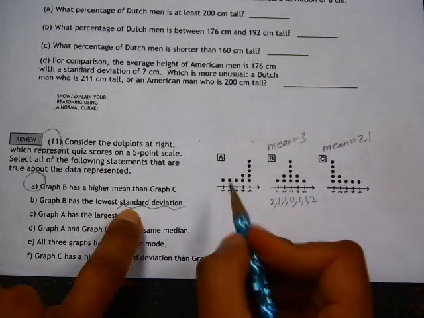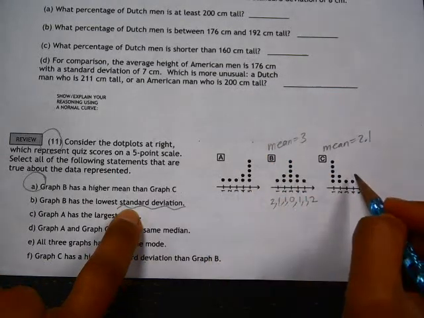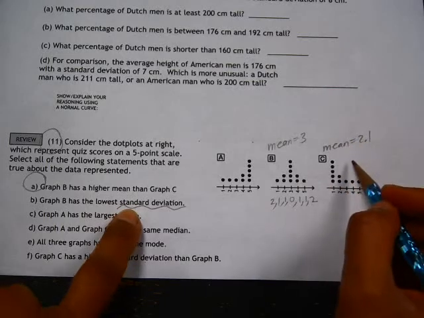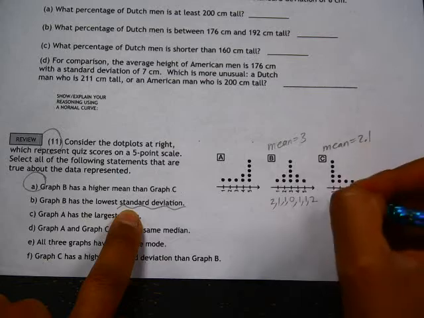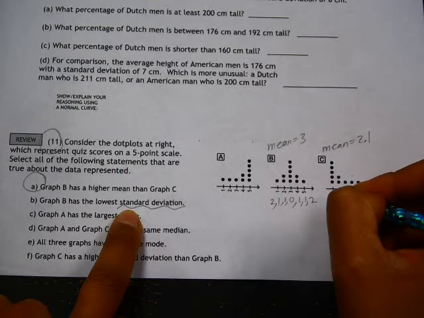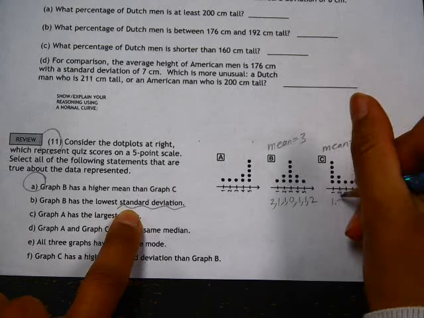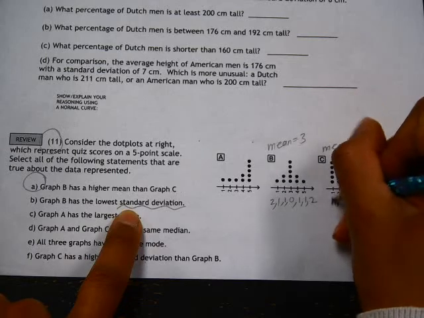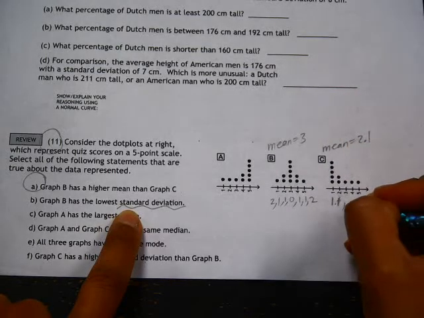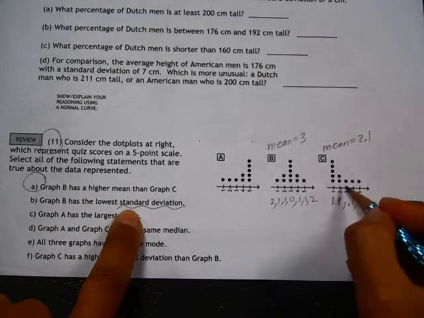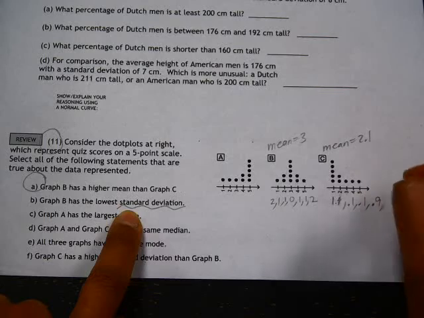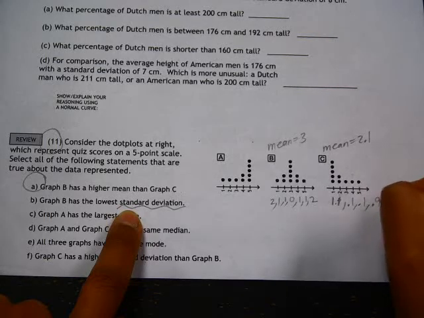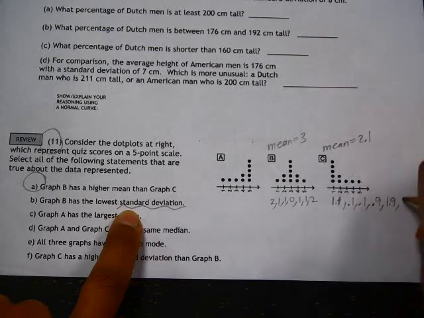Let's look at the other graph. So in this case, or let's look at this one. The mean is 2.1 on this one. These dots are all 1.1 away from the mean. These 2 dots are only 0.1 away, and then the 3 is 0.9 away, the 4 is 1.9 away, and the 5 is 2.9 away.